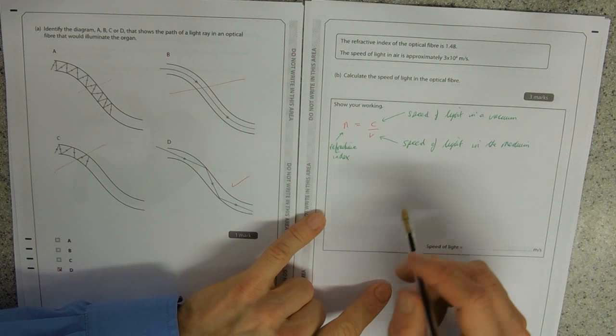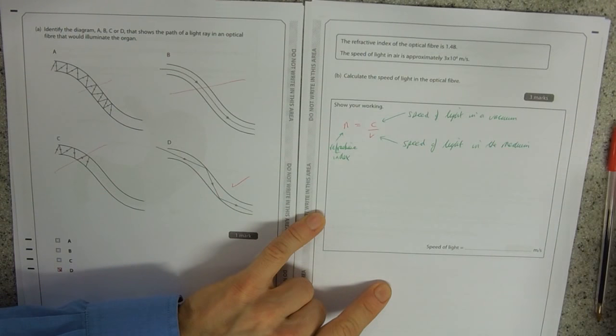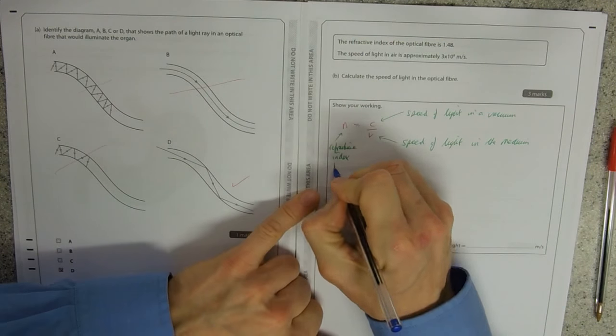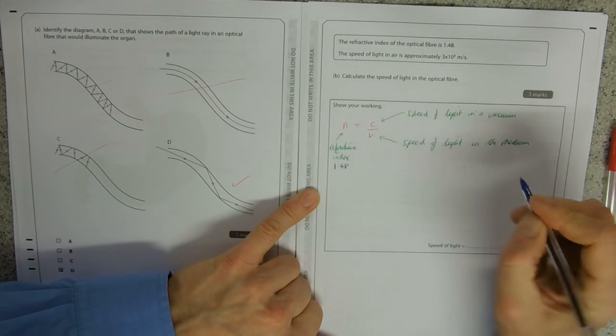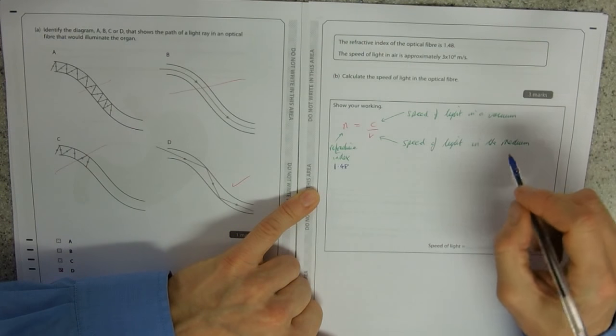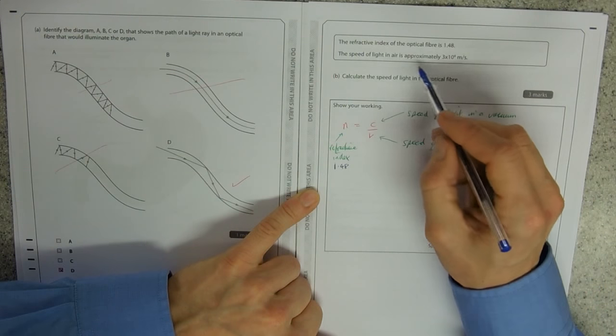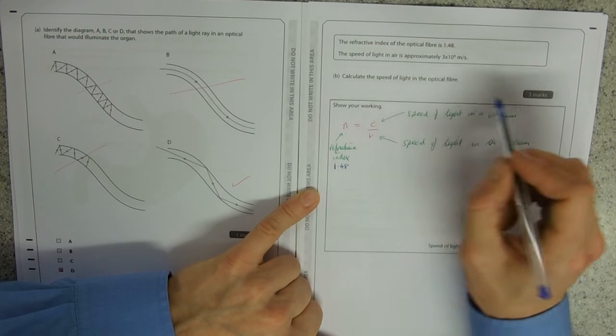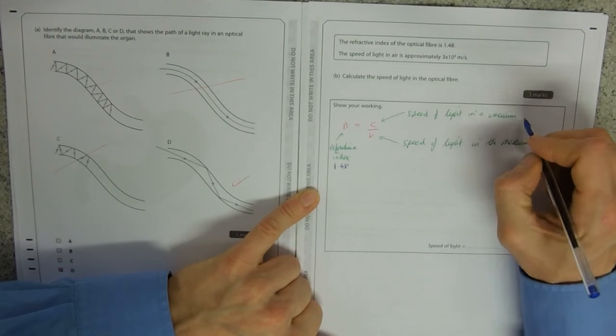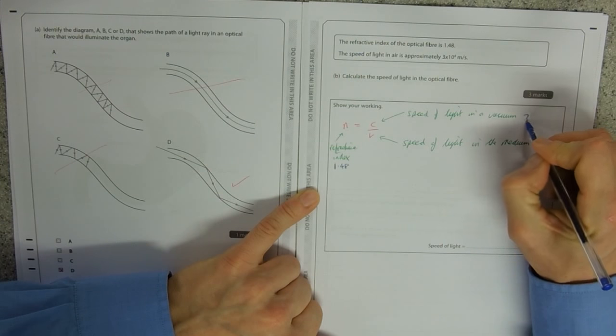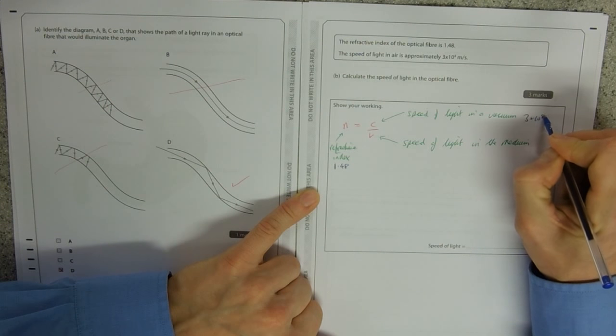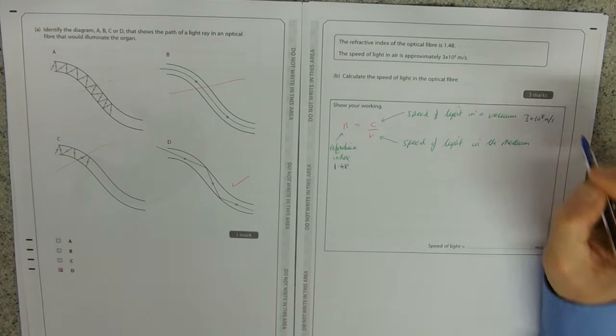So you can do this one of 2 ways. You can put the numbers in and evaluate straight away, or I'm going to rearrange the equation, because we know what the refractive index is, 1.48, and we know the speed of light in air, 3 times 10 to the 8 meters per second.